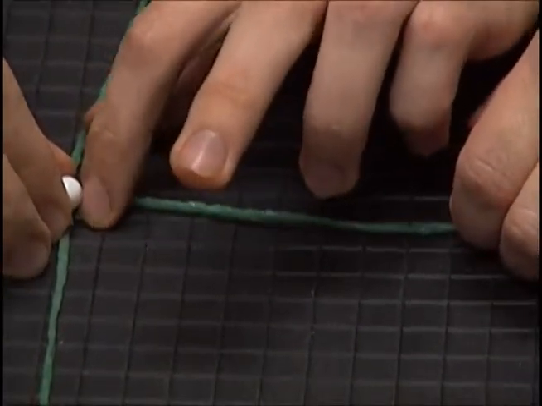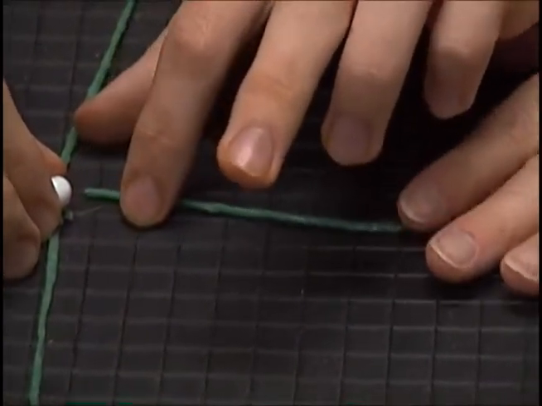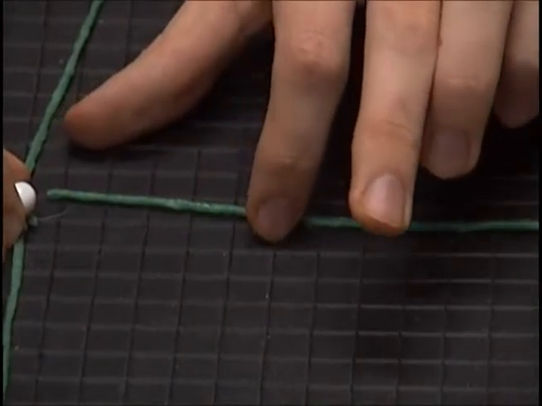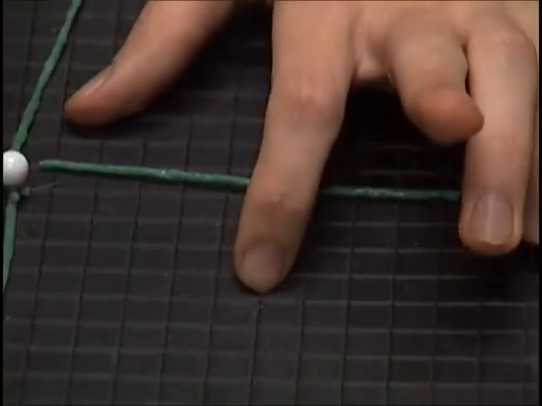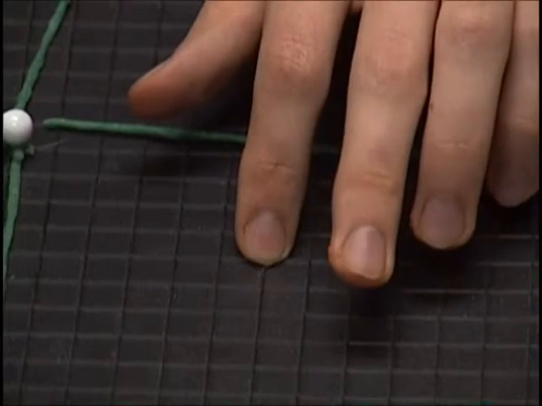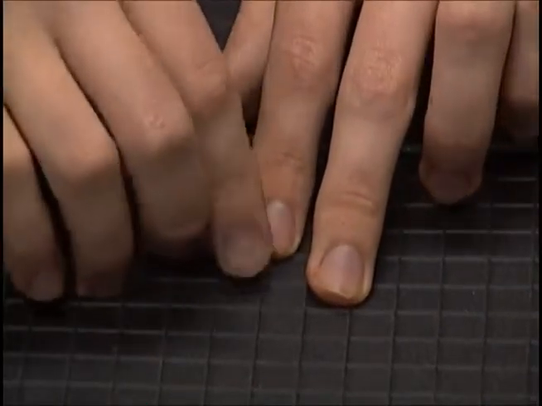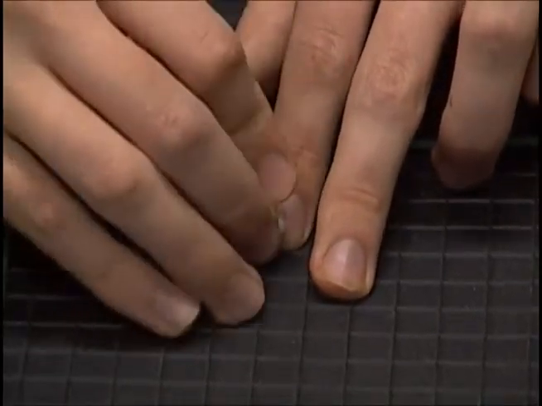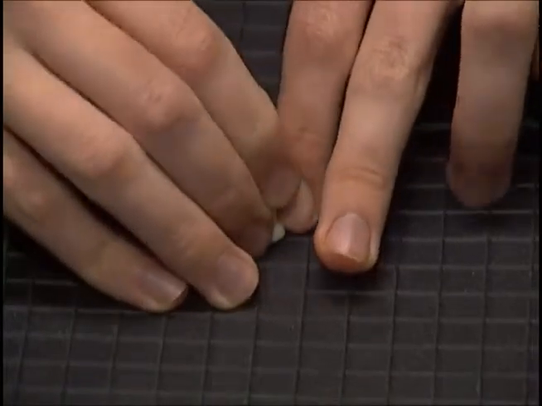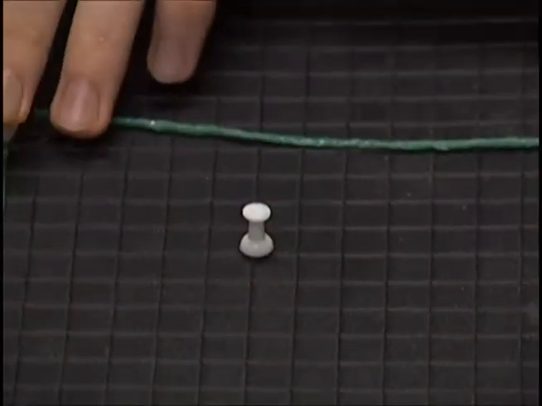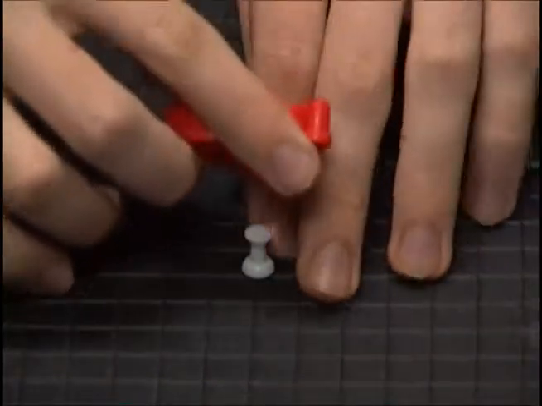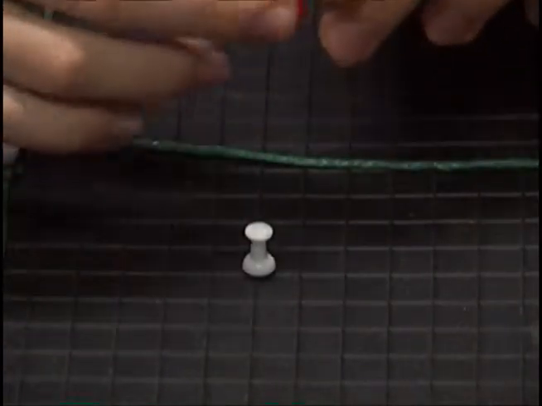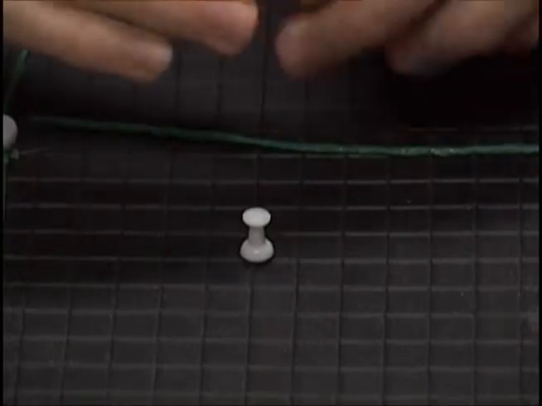Oh, okay. 3, 4, 5, 6. Okay, and here's the J. I'm just aligning it so that it looks straight to me.